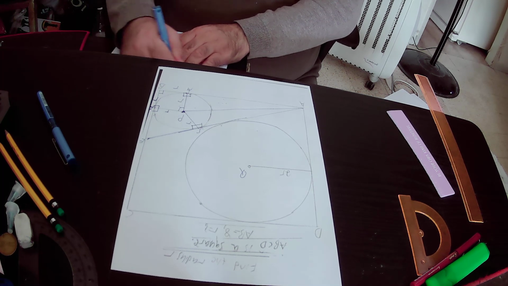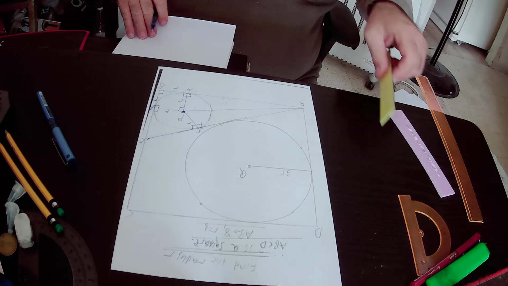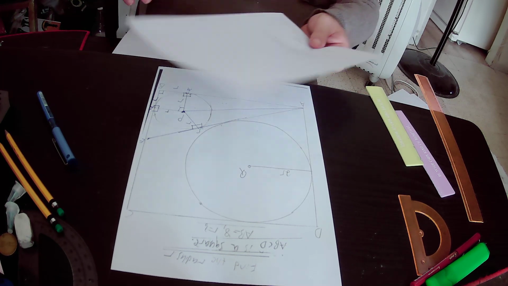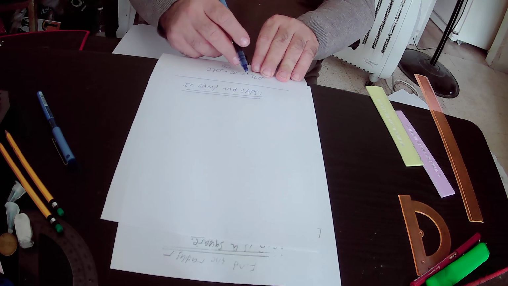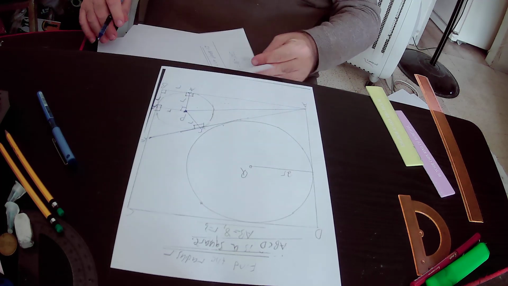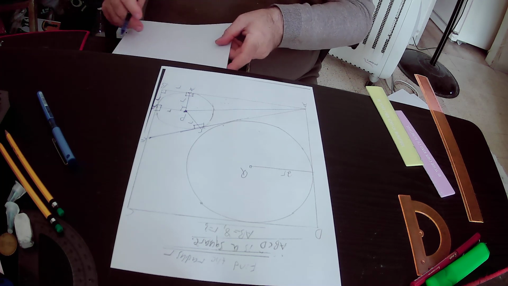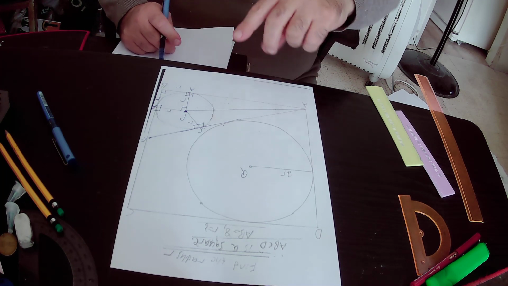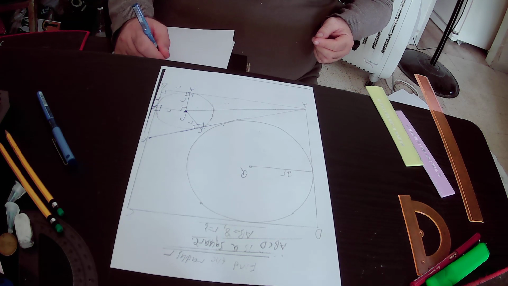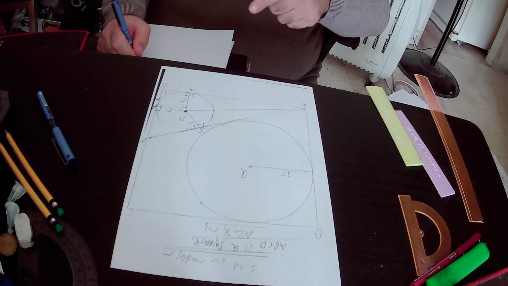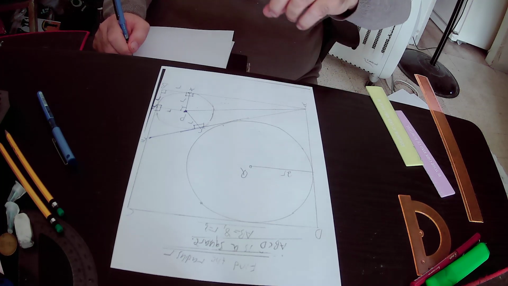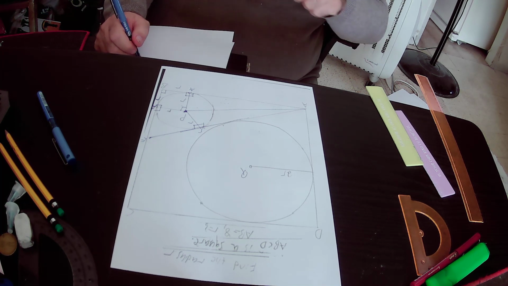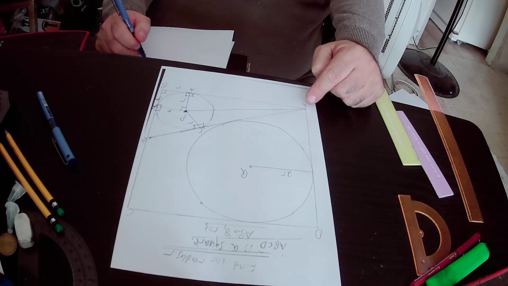So I will repeat again. We will prove that the right triangle AMP is congruent to the right triangle APS. Actually, AM equals AS, according to rule number 2. Why? Because we have the external point A.